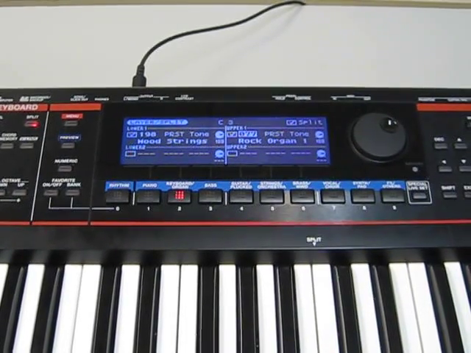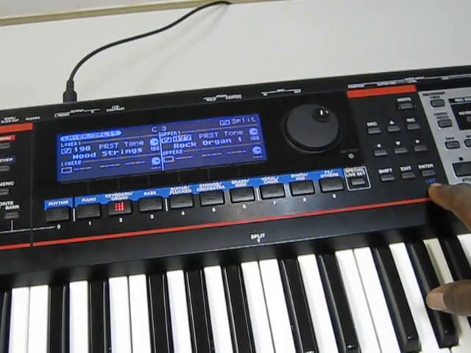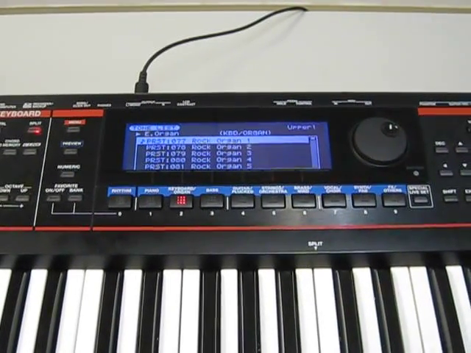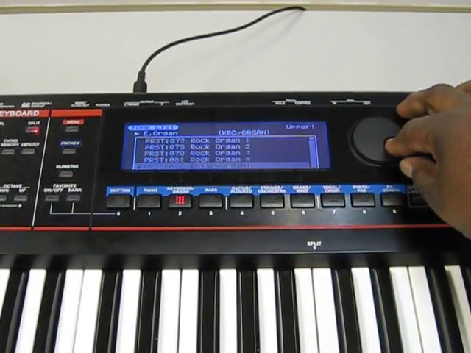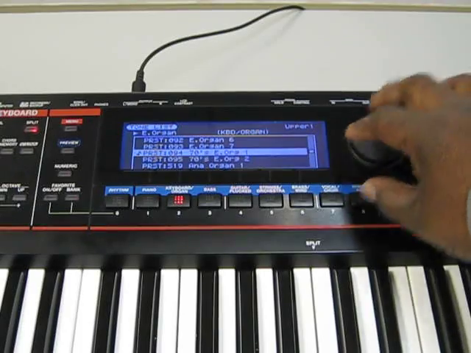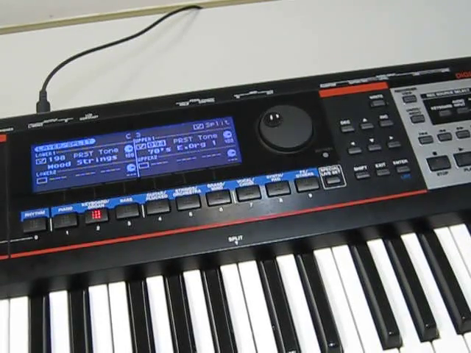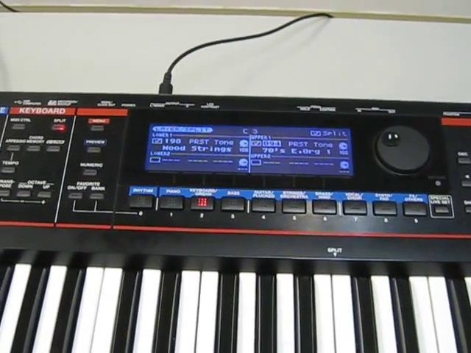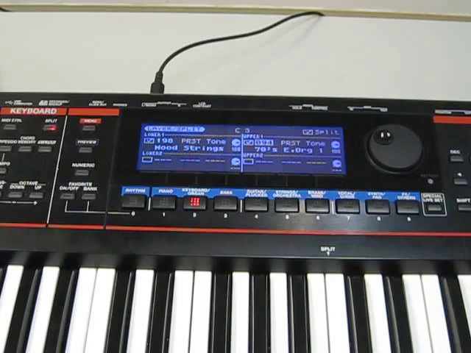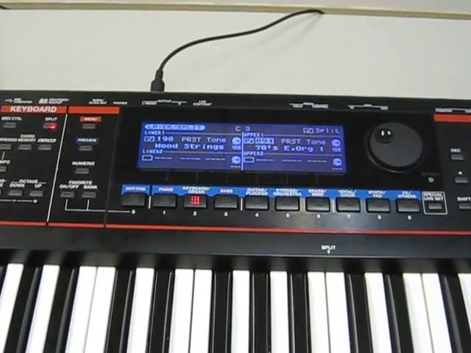Hit the enter button right here, it says list written underneath it, which is basically the patch list. That takes you to the screen where you see all your sounds, and I could scroll through all my different organs. I'm just going to pick anything here, I'll put a 70s electric organ. I hit the enter button again to select this organ, and now my right hand has the 70s electric organ. So I got my sound over there.